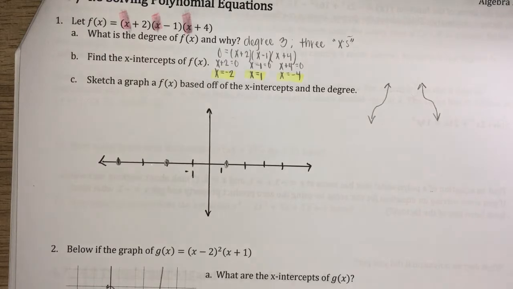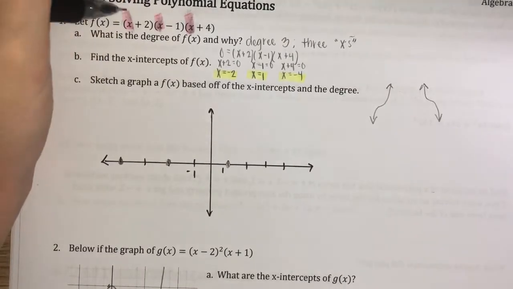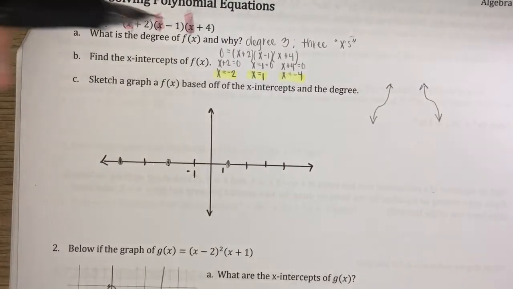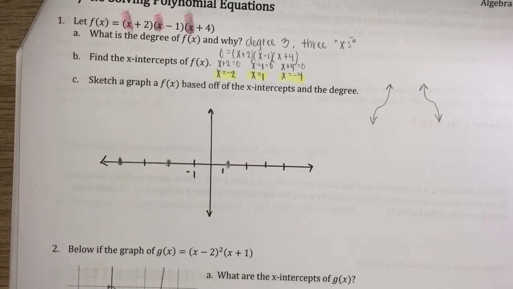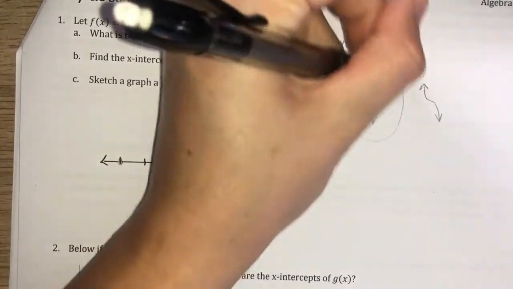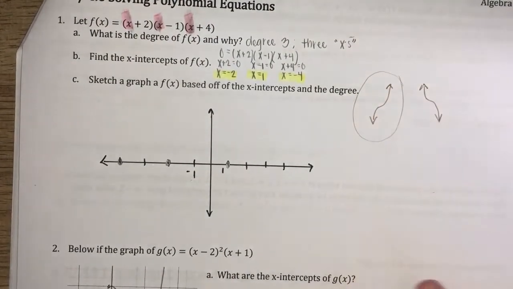And we can look at the lead coefficient even in factored form. Our coefficient out in front here would just be 1. And if we multiplied this all the way through, it would still be 1, and 1x cubed would be our first term. So since the lead coefficient is positive, this is what our graph is going to look like, because it'll be increasing overall since it's a positive 1.